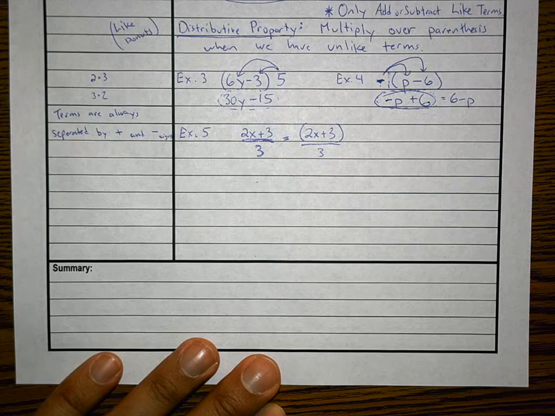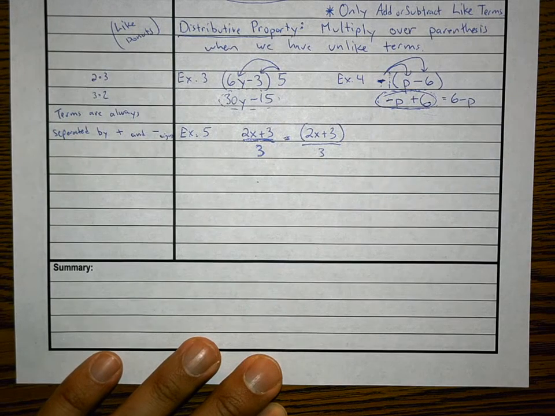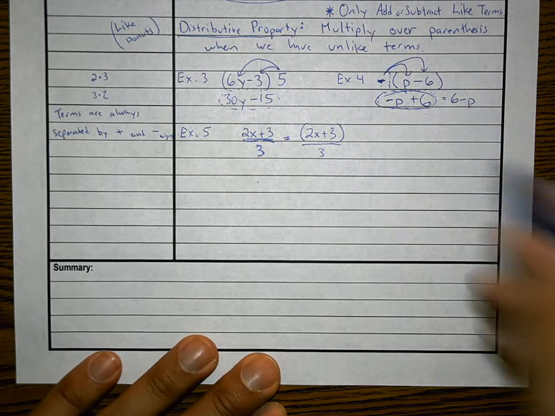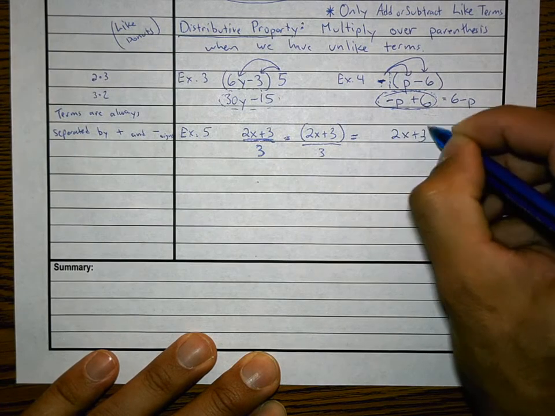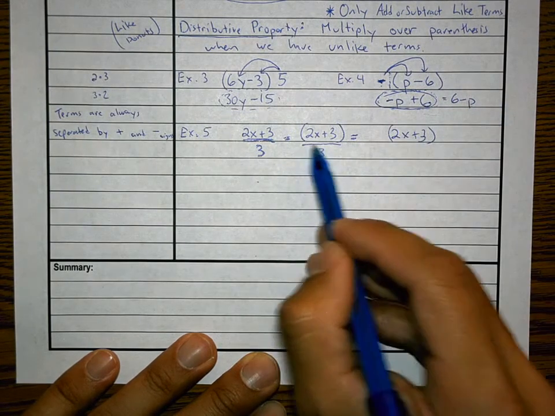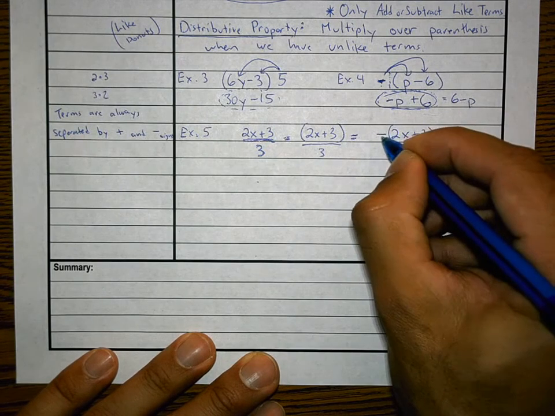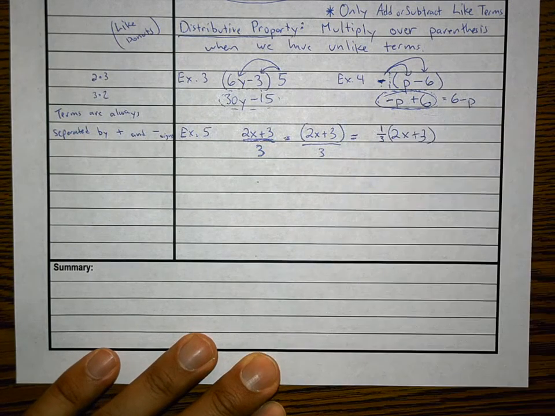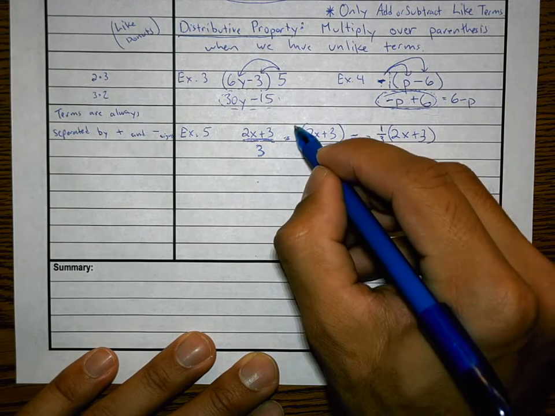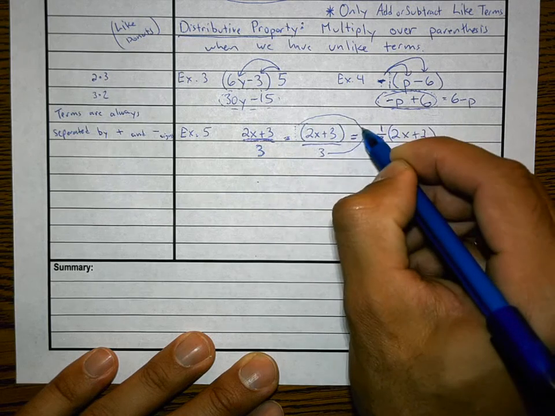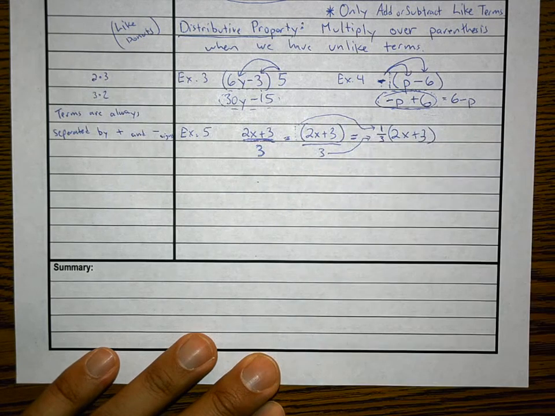And then what we're going to do is move this divided by 3, and I'm going to keep it divided by 3, but I'm going to show you a little trick because it's still the same thing. Here's the 2x plus 3 in parentheses, and I'm going to move this divided by 3 and put it like this. I'm going to move that 3 to there, and I'm going to move the invisible 1 that's not there to right there. And now I can use the distributive property.